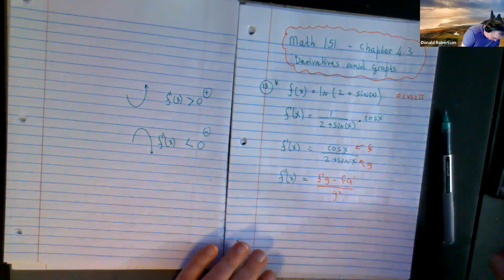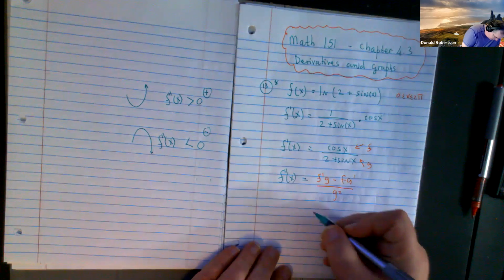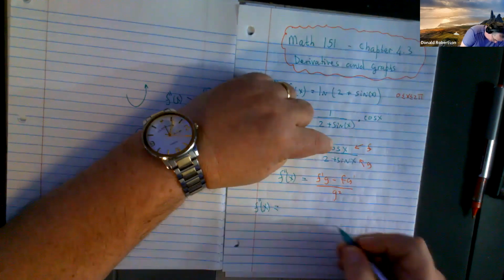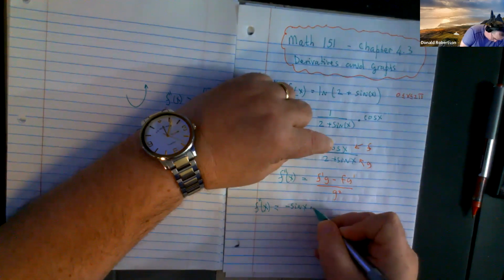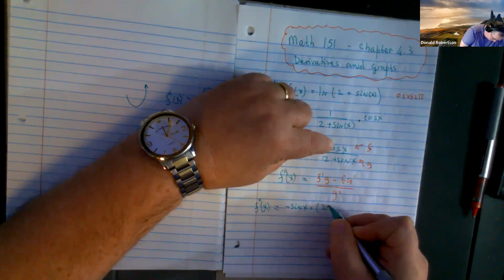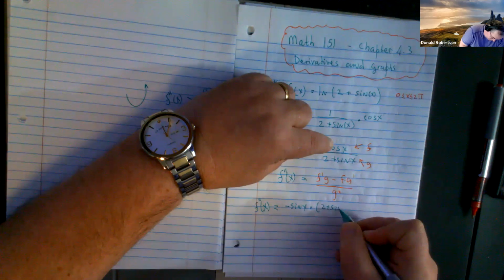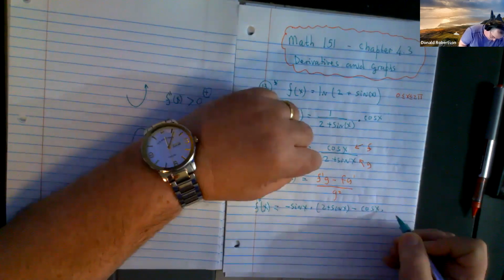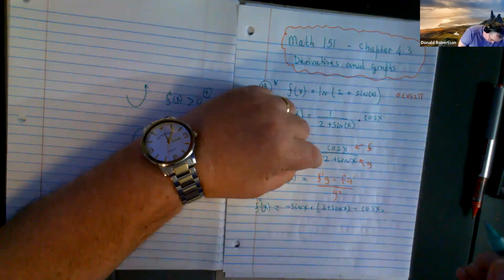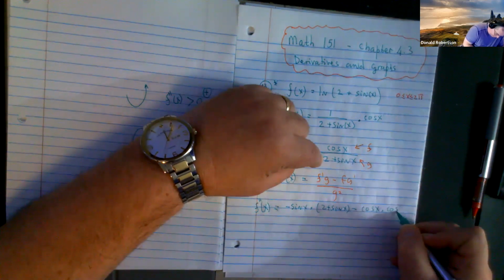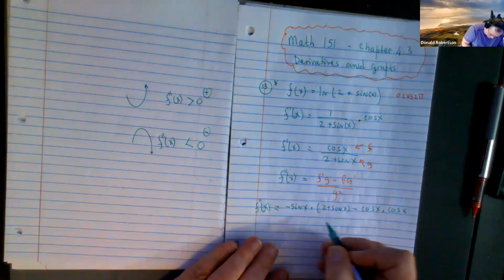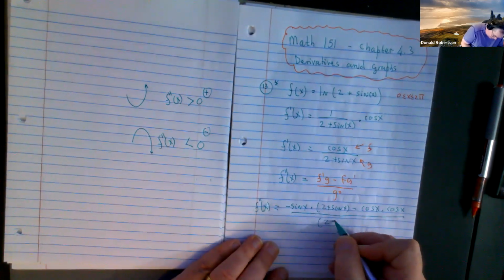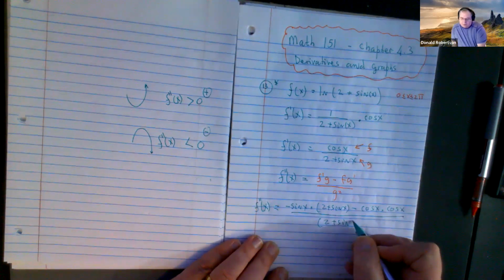So here goes. The top's derivative is negative sine x times leave the g alone. Take away, leave the top alone and differentiate g, and differentiating 2 plus sine x gets me a cosine x. And then on the bottom, I get 2 plus sine x squared. Are we all okay with that?